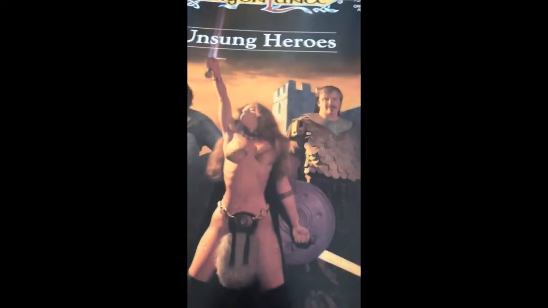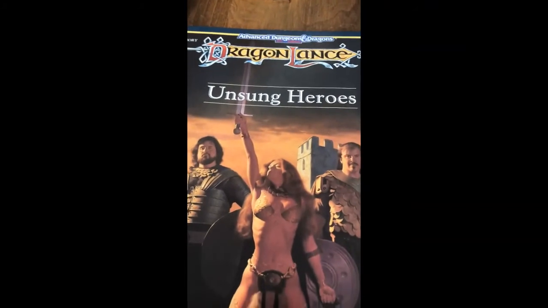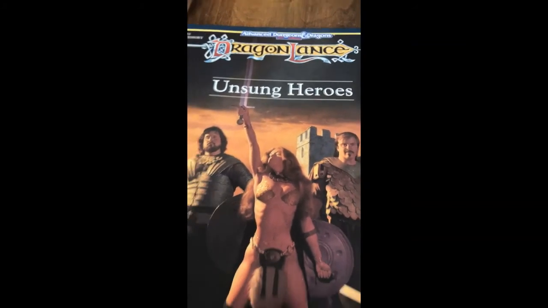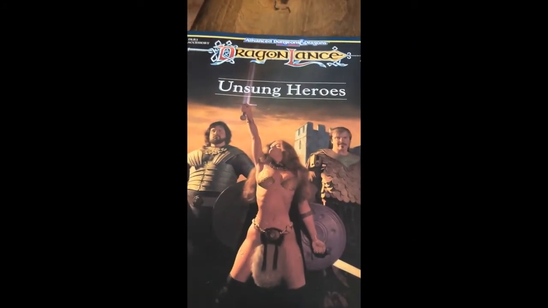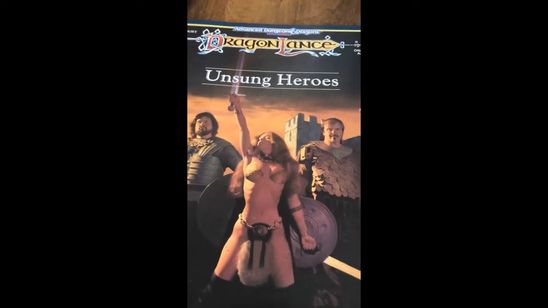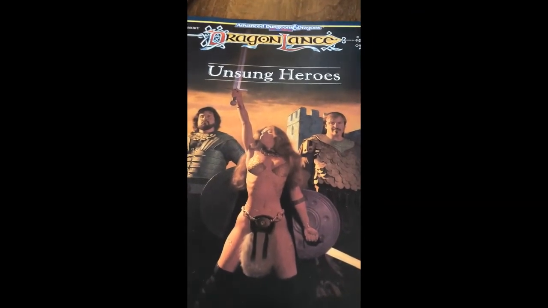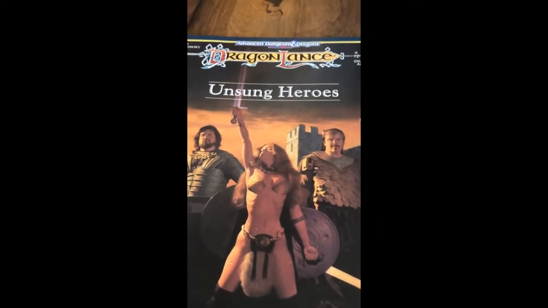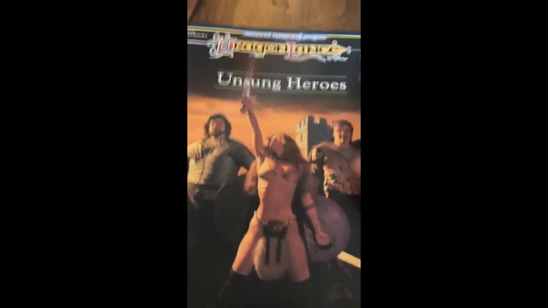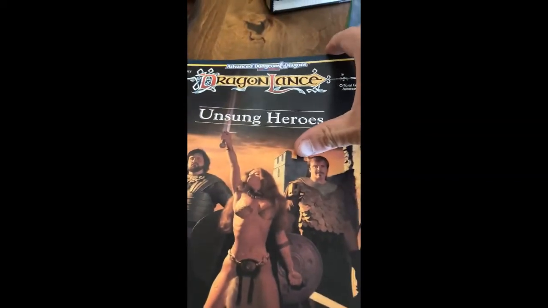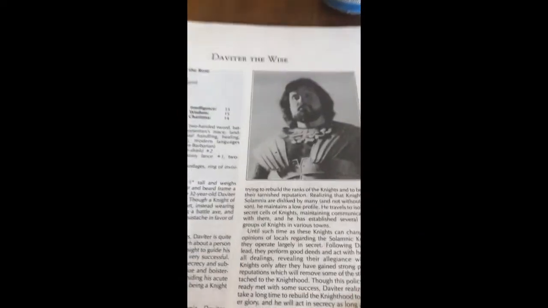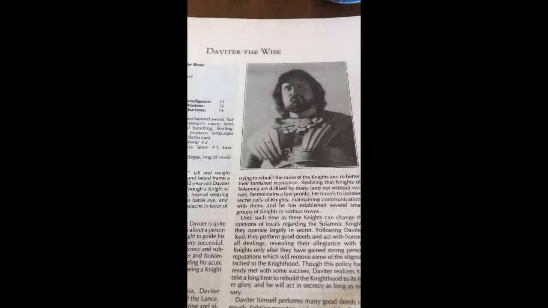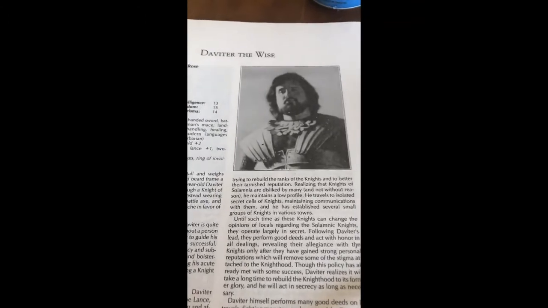Okay, so here we have a copy of my Dragonlance Unsung Heroes, a supplement I picked up a while back to supplement my Advanced Dungeons and Dragons campaign. The reason I'm showing this to you now is because it has a number of NPCs that you can add to your campaign.